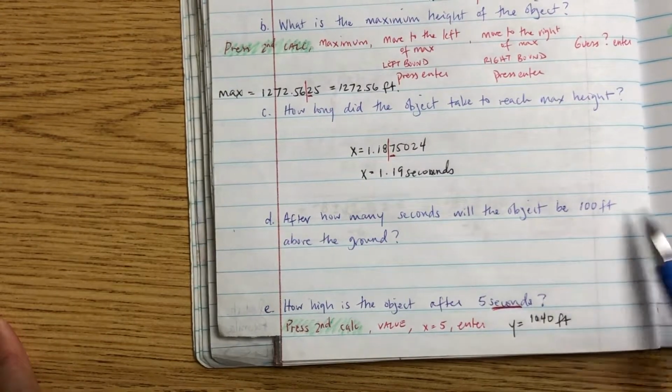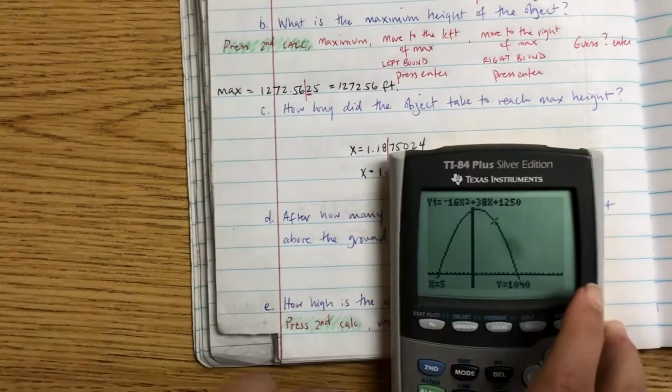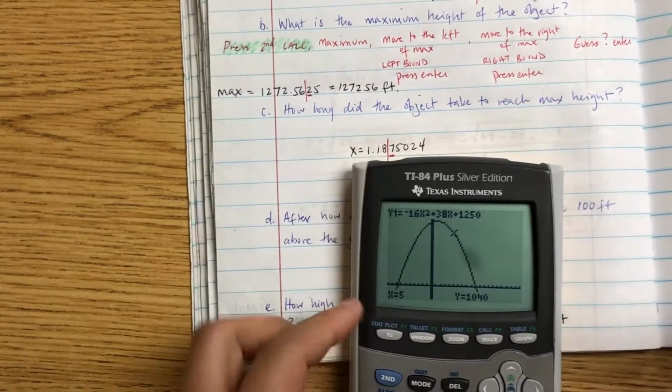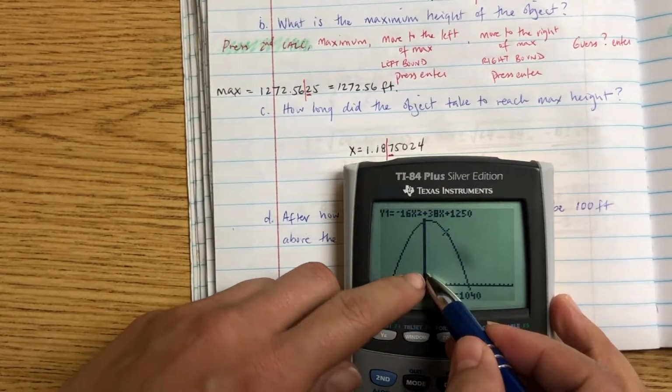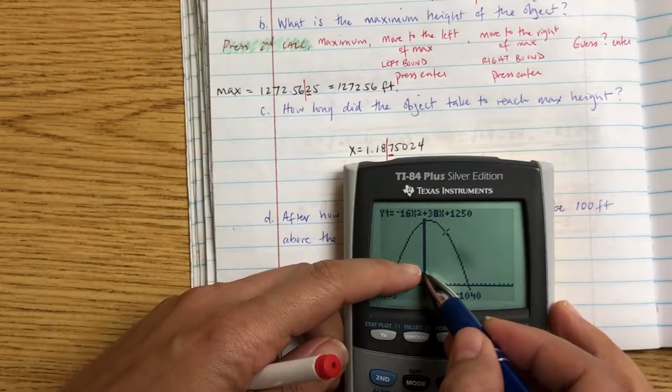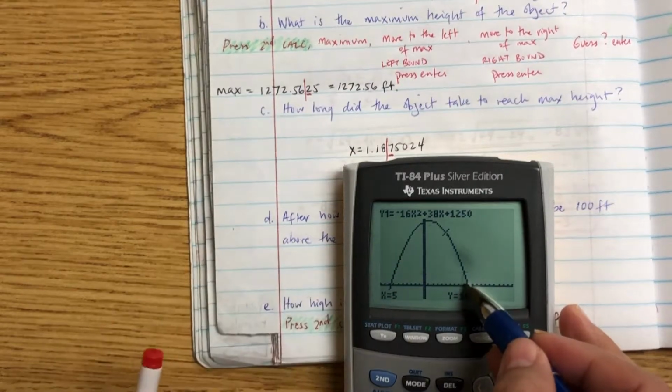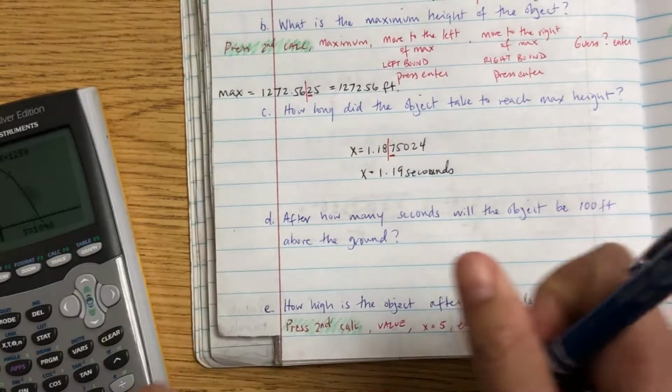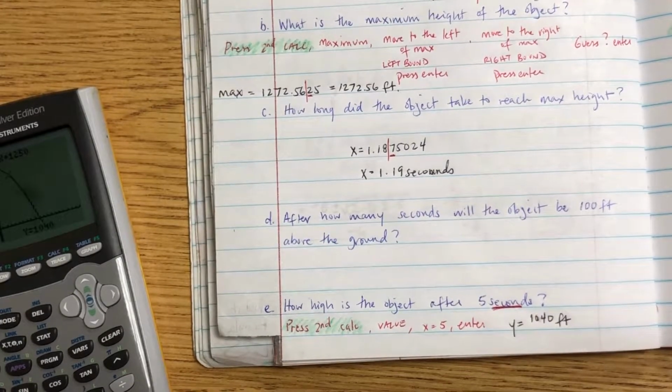Now we're going to come back and do this last second, because this one says, after how many seconds will the object be 100 feet above the ground? So it's asking you backwards. So it's saying when the object is 100 feet, so let's say like 100 feet is over here, how many seconds is that? So 100 feet here, and this will give me the seconds, right? So remember, with this one, you're going to have to rewrite the equation.